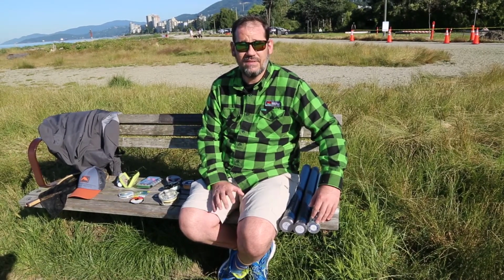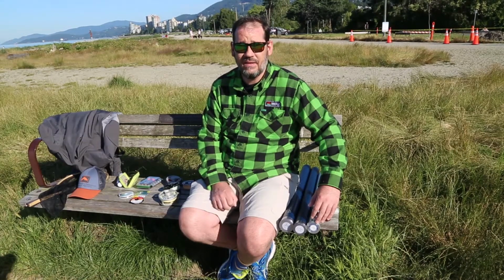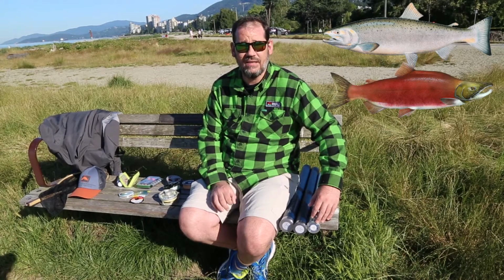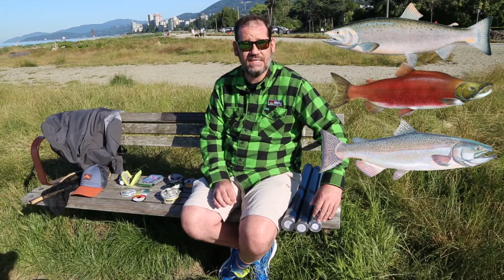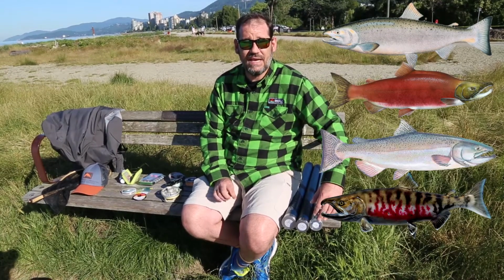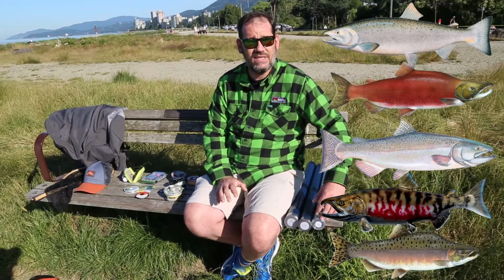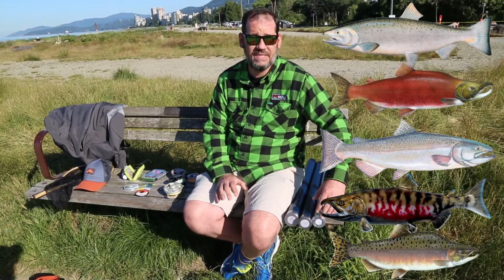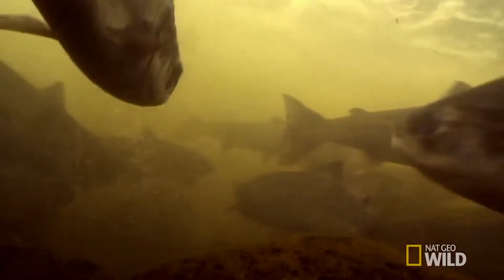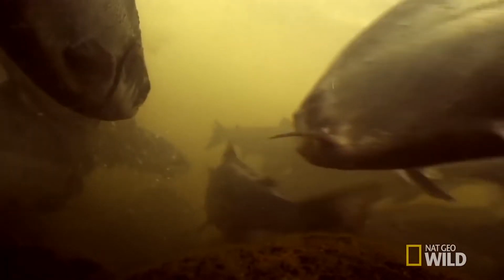We have 5 salmonoid species that run here. It's the coho, the sockeye, the chinook, known as the king salmon, chum salmon, and pink salmon. Each of these salmon run every year except for the pink salmon, which run in odd years. They ran last year in 2019, so they'll run again next year in 2021. Today where we are, we've got a bunch of coho salmon that are stacking up in front of the Capilano River mouth, and we're going to try and go after them today.